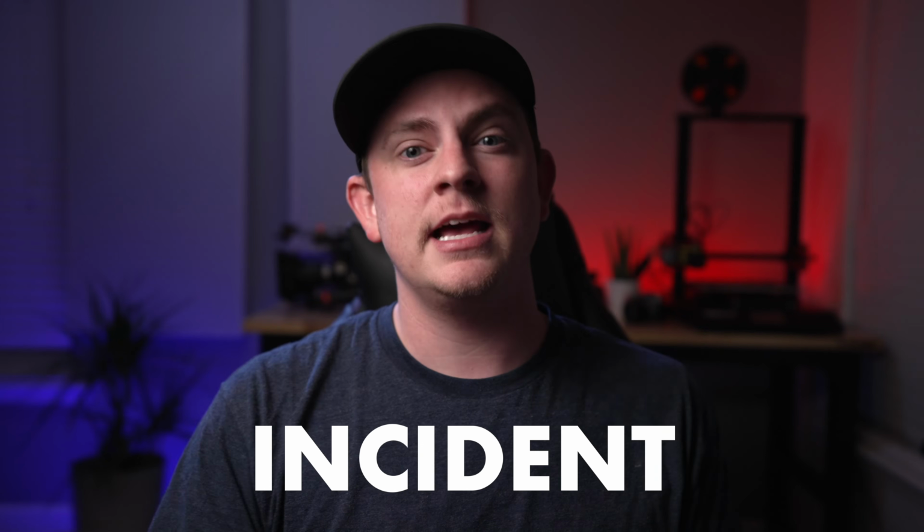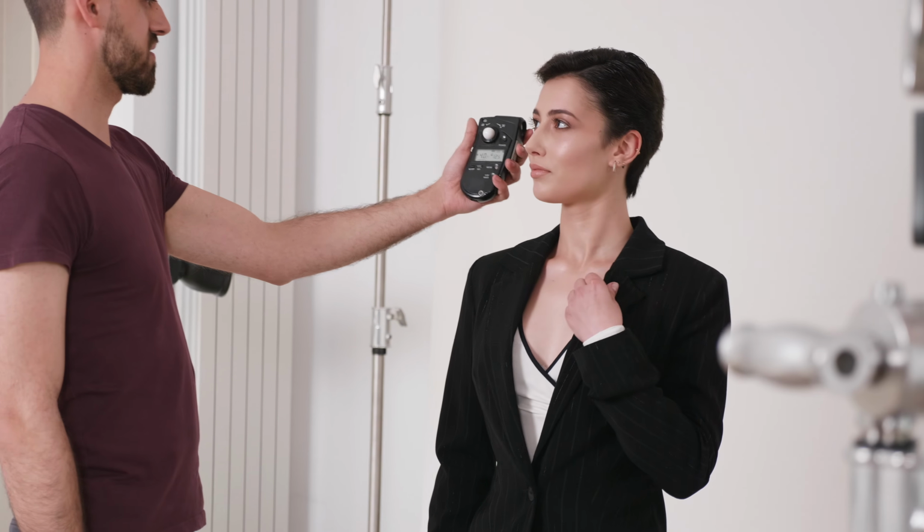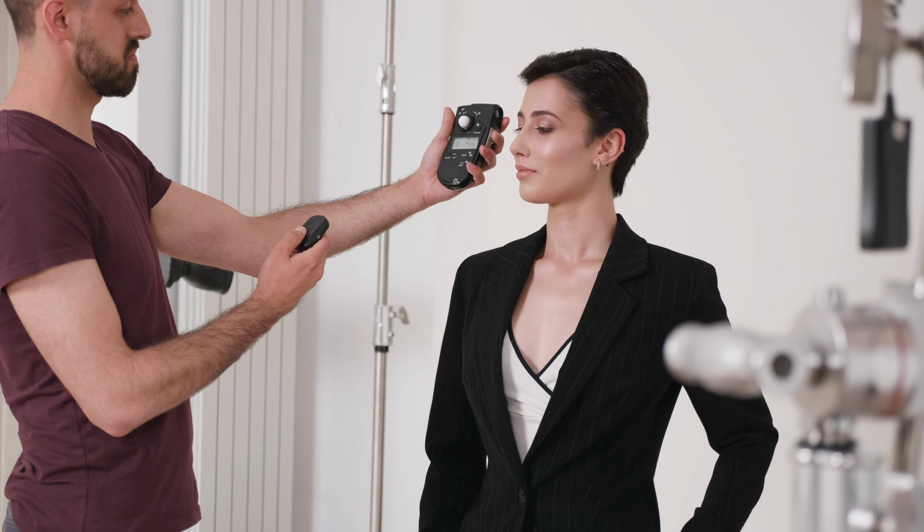Another tool you can use is a light meter. There are two main types of light meters, incident and reflective. Incident light meters will read the light that falls directly onto your subject. So typically you hold the light meter underneath your subject's chin, and then you can adjust your camera exposure or lighting accordingly. An incident light meter is probably one of the most accurate ways to get the right exposure on a subject, since it reads the exact amount of light falling onto them.